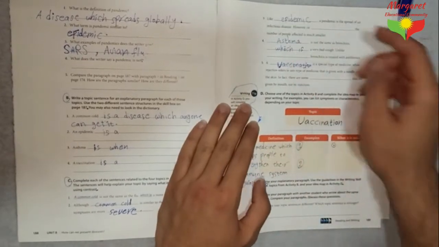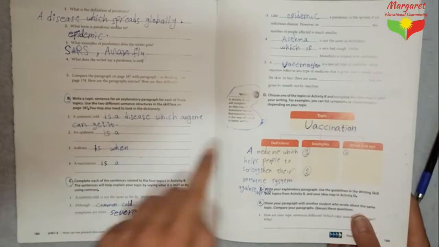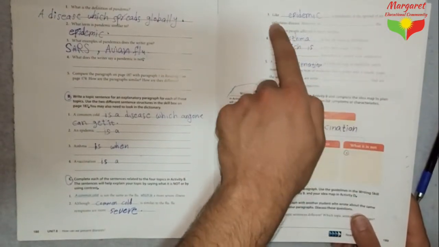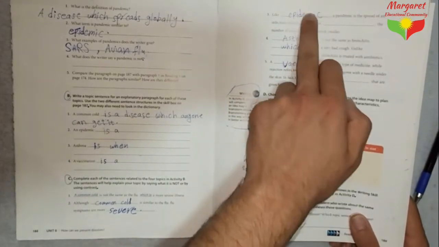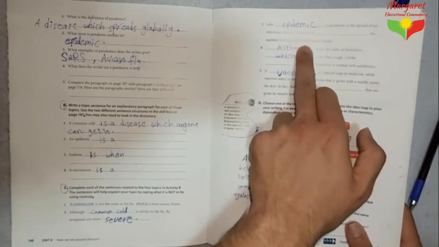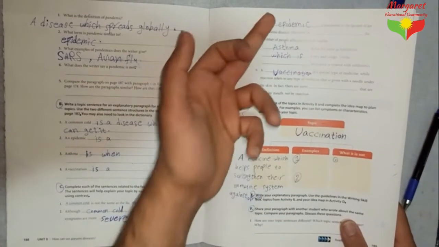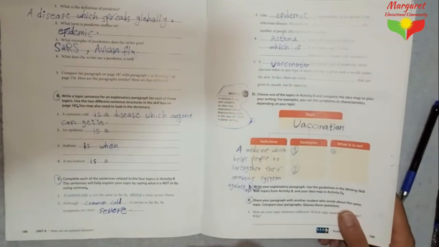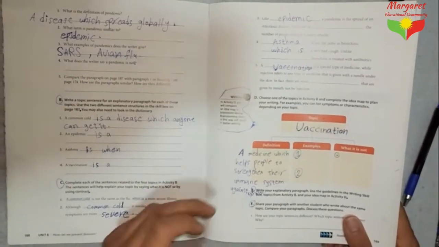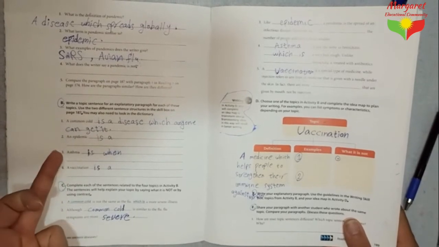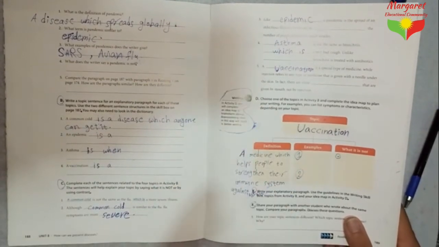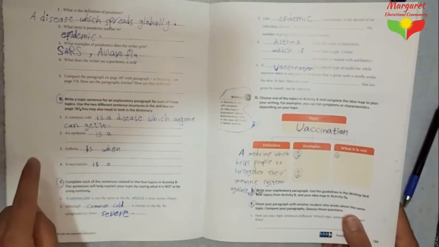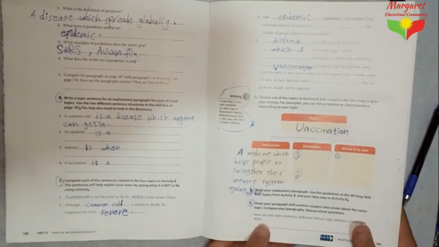Number 3 is about epidemic. It gives information about epidemic. Like epidemic, a pandemic is the spread of an infectious disease. However, in dash, the number of people affected is much smaller. So you fill the blank with epidemic. And I will leave number 4 and 5 for you. Number 4 is all about asthma. So you have to fully understand the sentences, then you can fill the blanks with asthma. And number 5 is about vaccination.